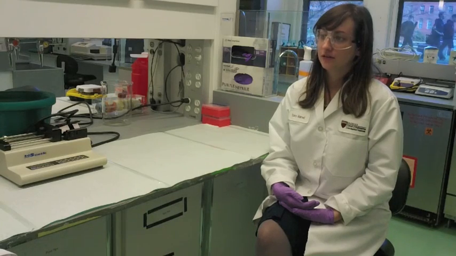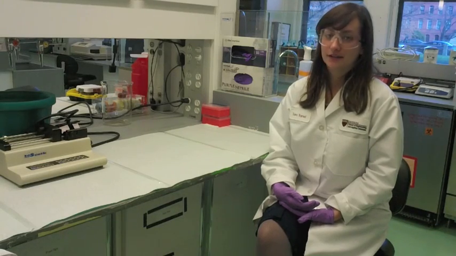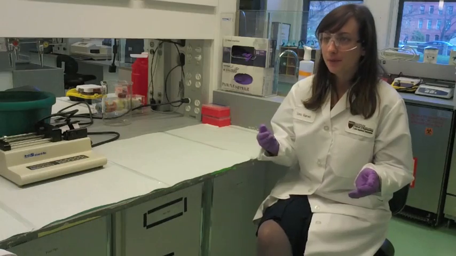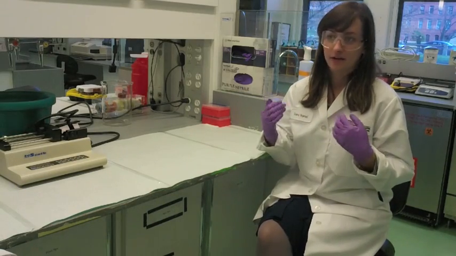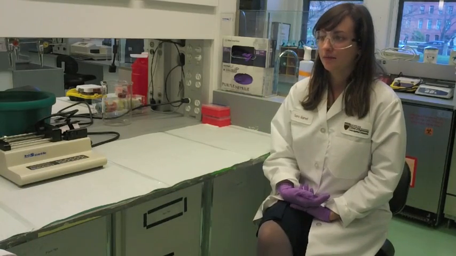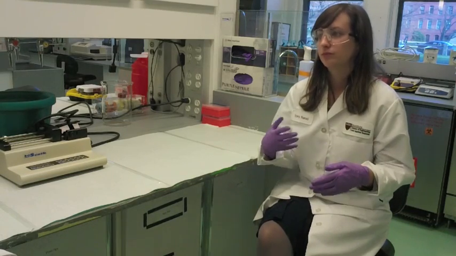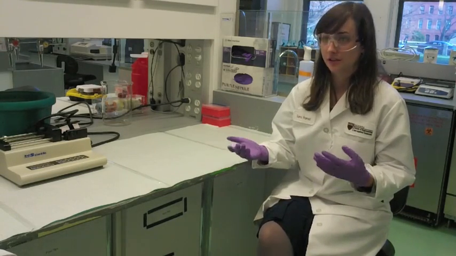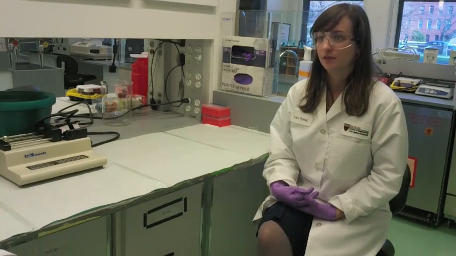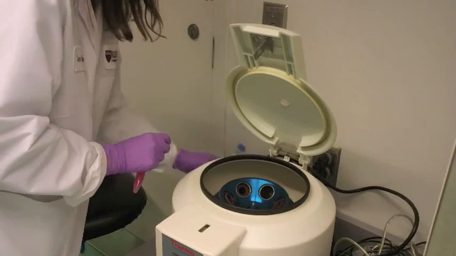It would cut down time that you need to passage. It would cut down the amount of people interacting with the cell lines. It would cut down contamination. It would cut down a lot of external factors that might contribute to losing your cell line or not having as robust a cell line as you need.